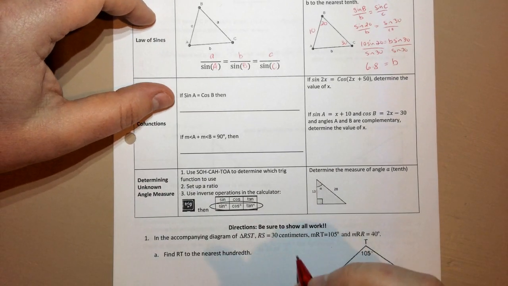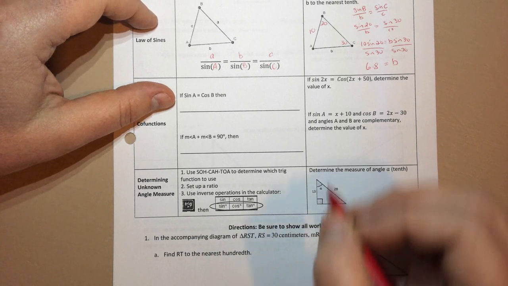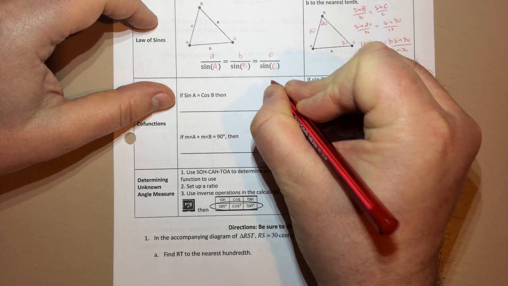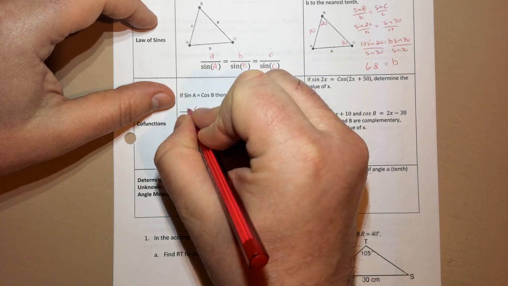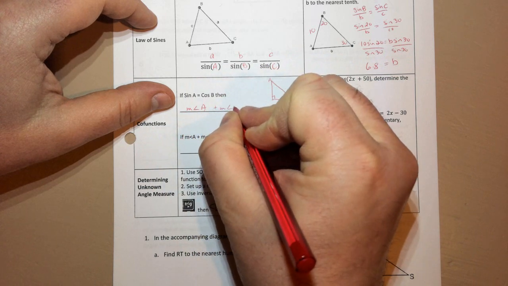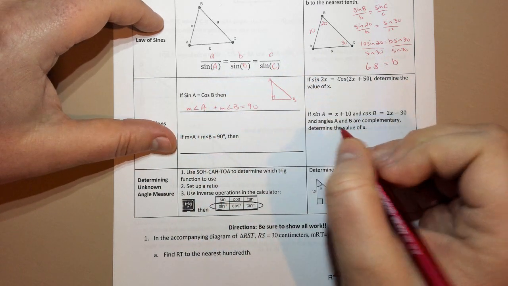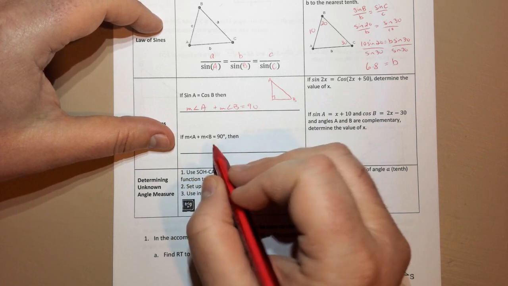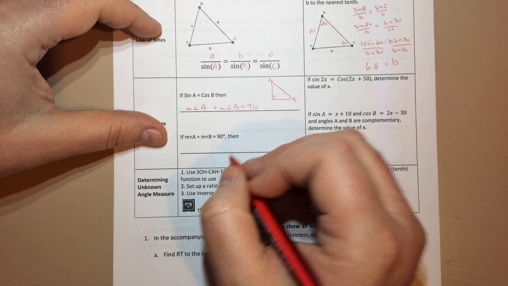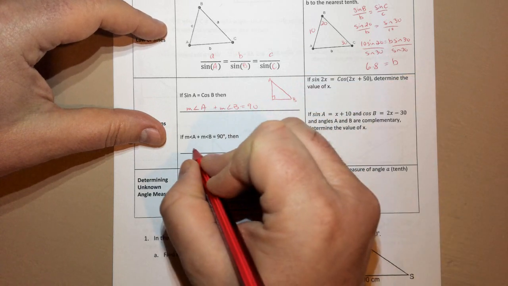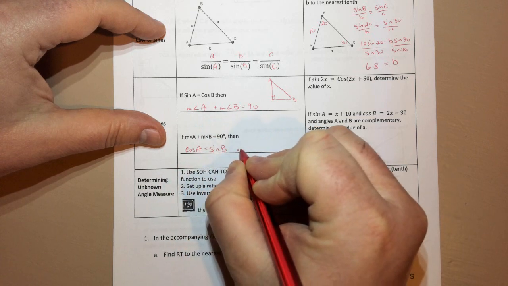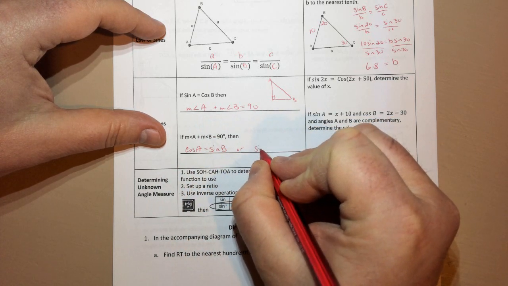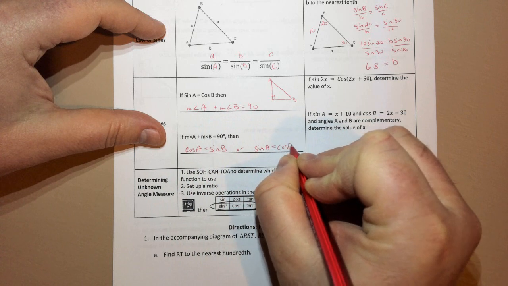All right, cofunctions. Remember, if the sine of A is equal to cosine of B, this only happens when we do sine and cosine. Remember, we talked about this in right triangles. So if A and B are the two acute angles, then we know the measure of angle A plus the measure of angle B is equal to 90. And vice versa. If we know the angles add to 90, that means we have a right triangle. And then we know the cosine of A is equal to the sine of B, and also the sine of A is equal to the cosine of B.